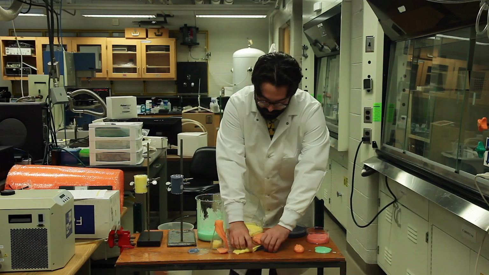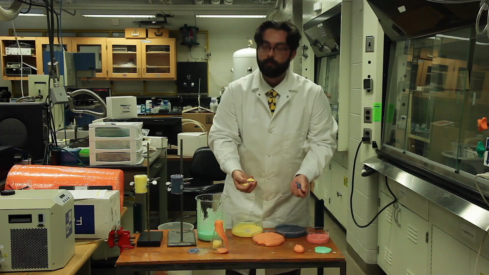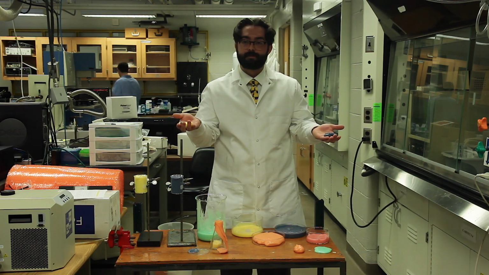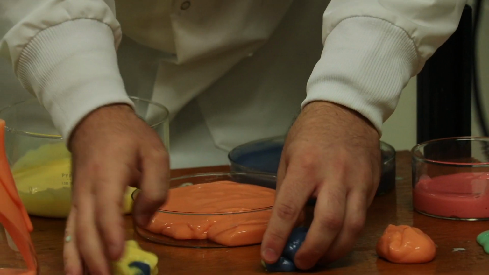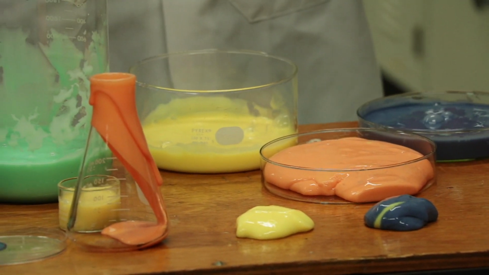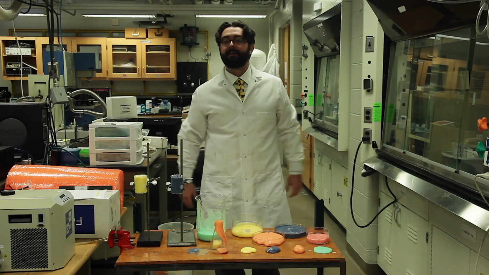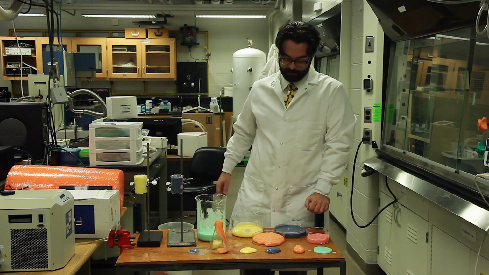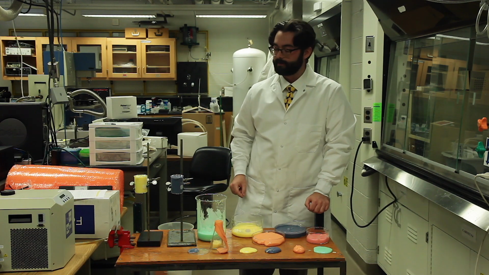Okay? And let's do that again, but now with our blue and yellow slimes. Okay? We roll them into a ball and set it out onto the table. I can't really tell a difference. They look very similar to me, so we need better experiments.